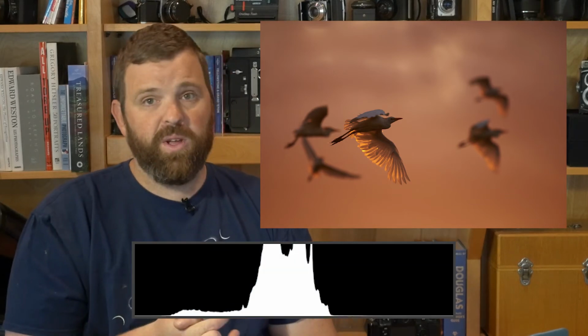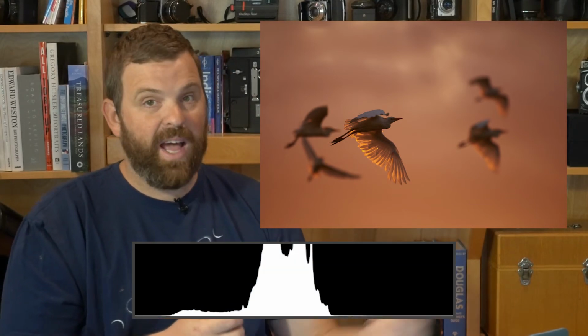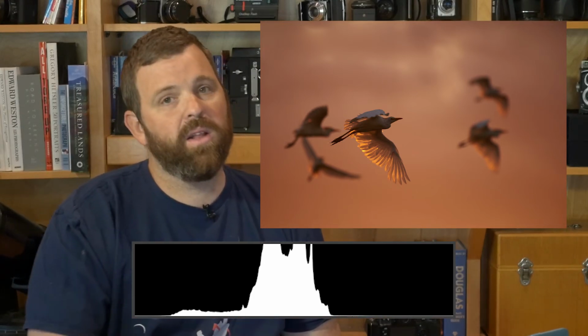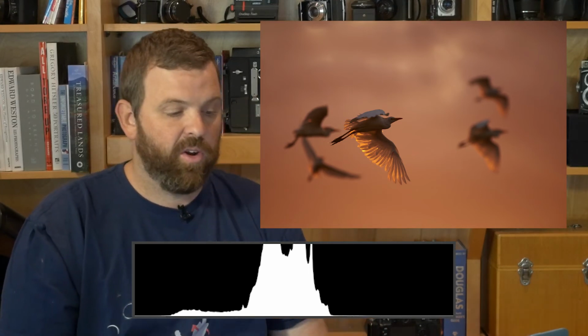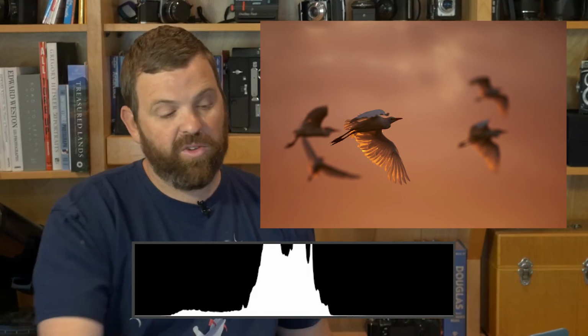Well, it's mostly in the middle. In fact, there's almost nothing black and there's almost nothing white or even mid-bright white. Like most of it's sort of in the right square in the middle. If you look at the histogram, there's a big spike right in the center. And that tells you the image doesn't have much contrast. And this image doesn't have much contrast.